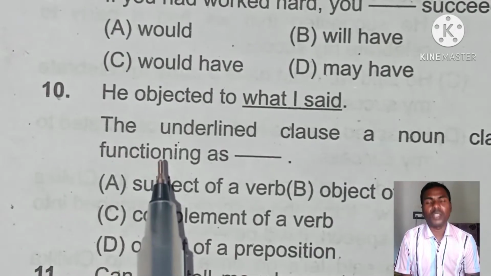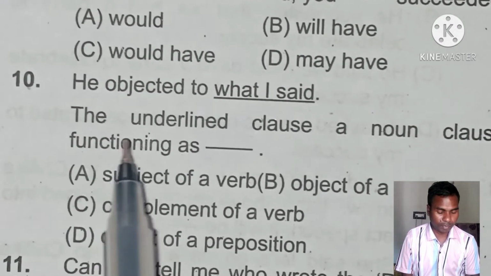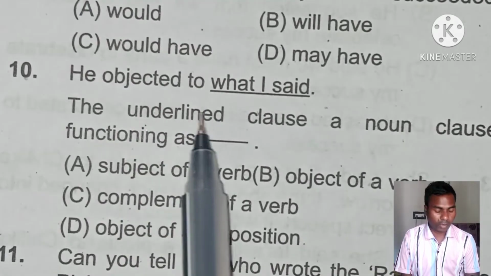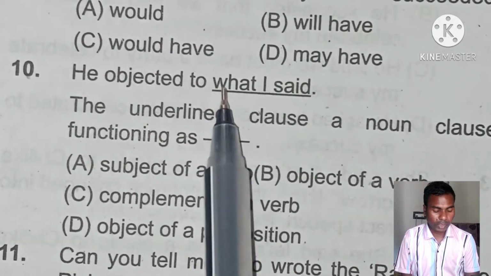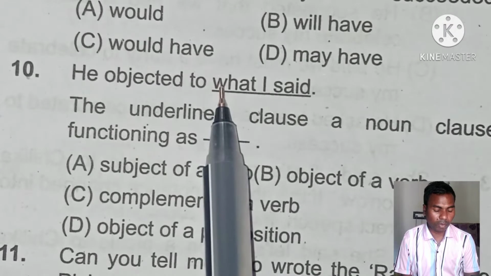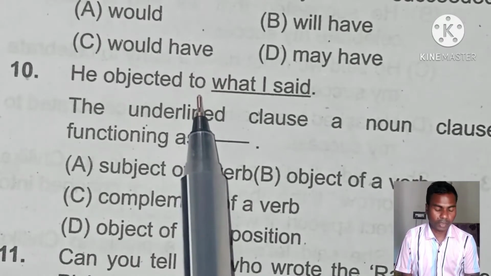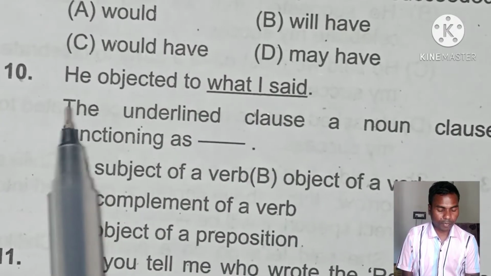But it is very easy to identify them. Let's see how we can identify them without making any effort. He objected to. Now this is your clause: what I said. After the clause, if you have the preposition soon before it.